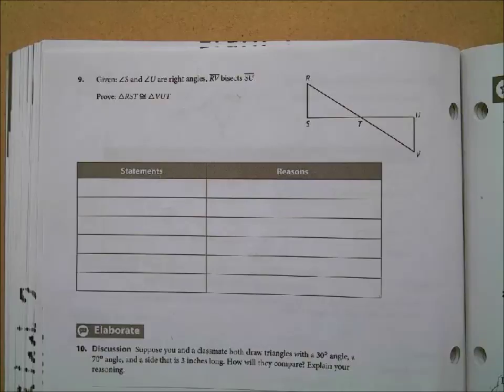What's the piece of information that allows you to come up with that? That RB bisects ST. Yes, exactly right. That would be your statement of reason. And then S is for U because they're both right angles or something like that. Okay. There should be reasons.